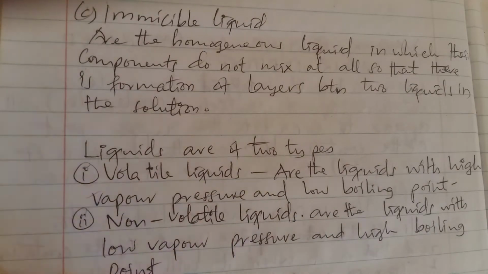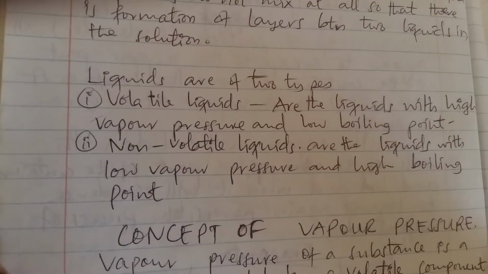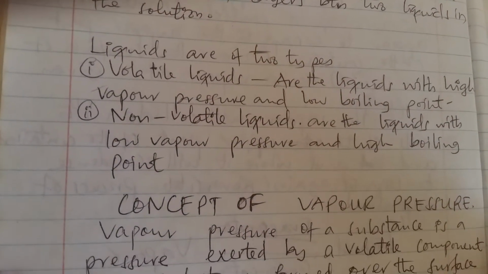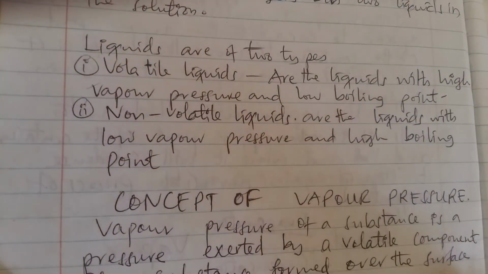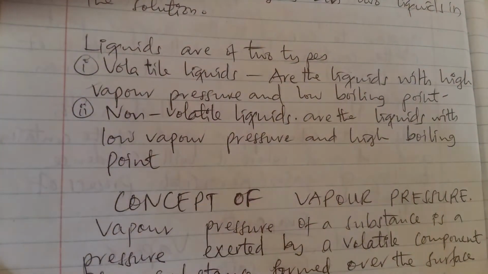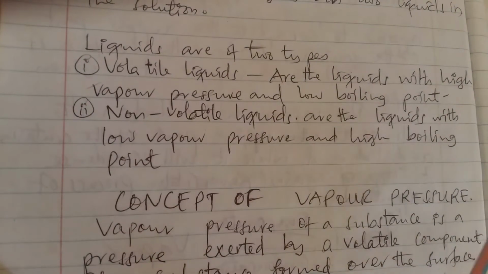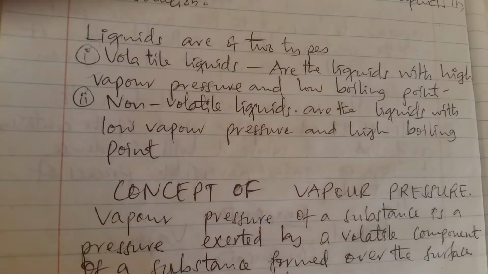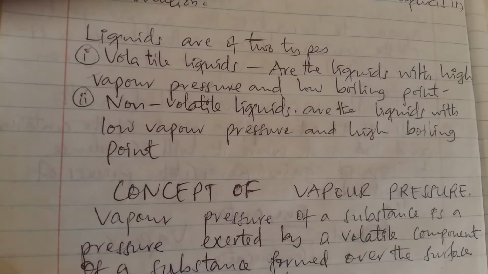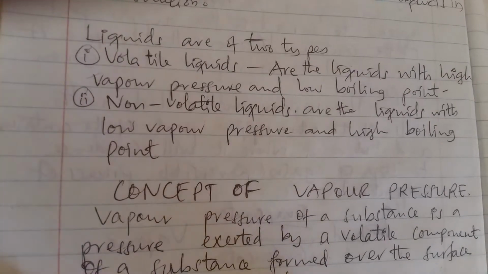We have the volatile and the non-volatile. A volatile liquid is a liquid which can vaporize easily. So they are liquids with high vapor pressure and a low boiling point. We already discussed the concept of vapor pressure in gases, but we discuss it also here, because when we are heating a liquid, the molecules of the liquid tend to escape and form vapor. The pressure exerted by that vapor is what you call the vapor pressure.